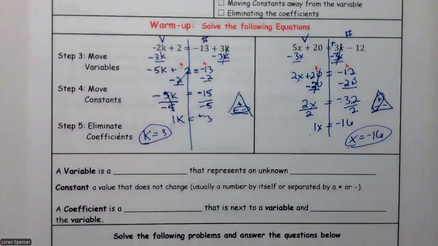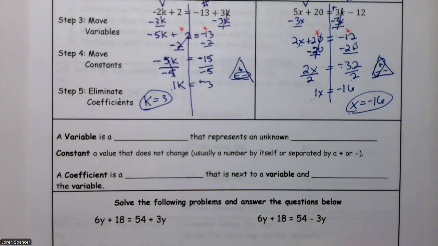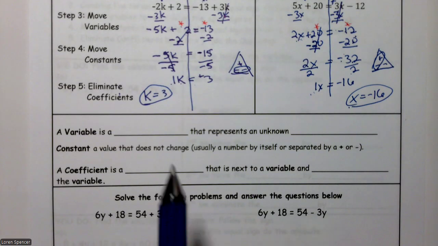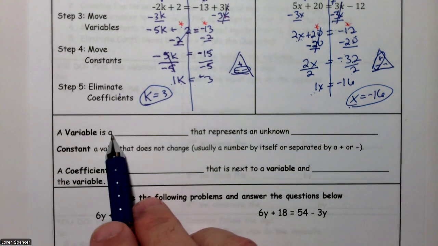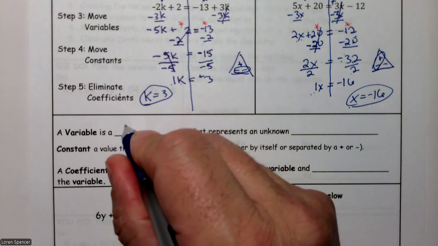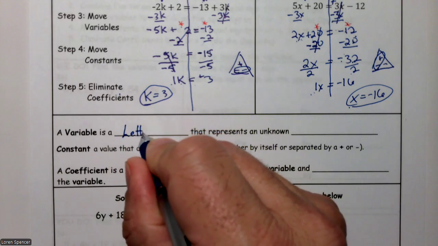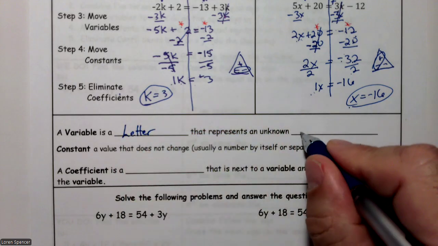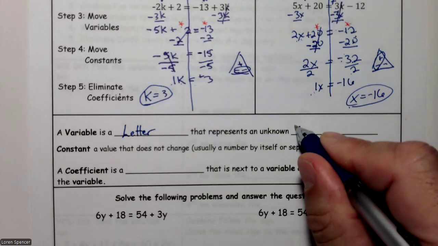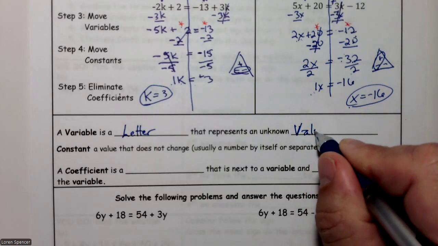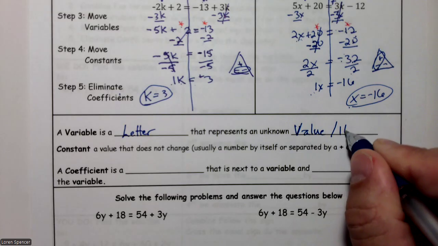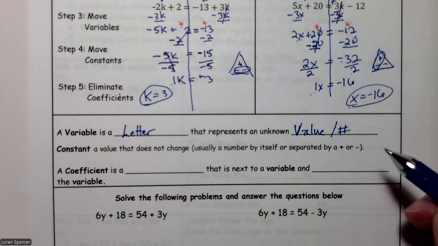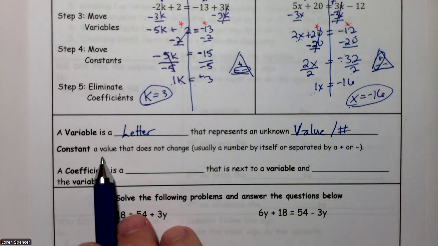All right. Going back to our vocabulary. I think this may be the last day we cover the vocabulary, but here we go. A variable is a letter that represents an unknown value or number. And I'm just going to use a hashtag instead of writing the word number out.